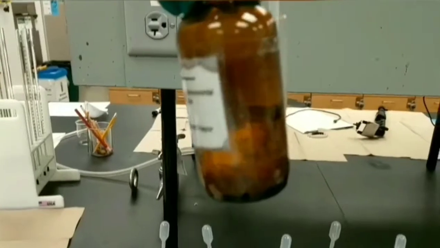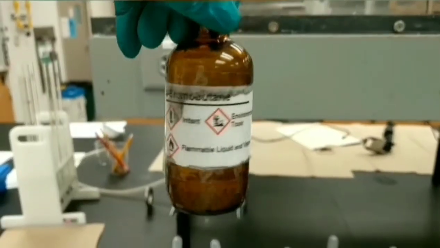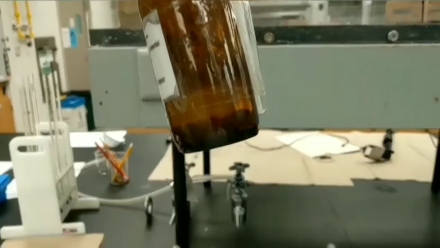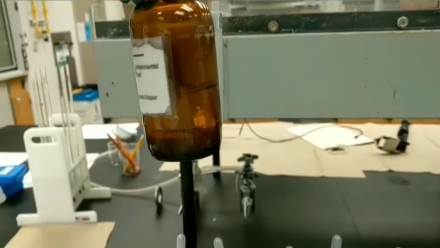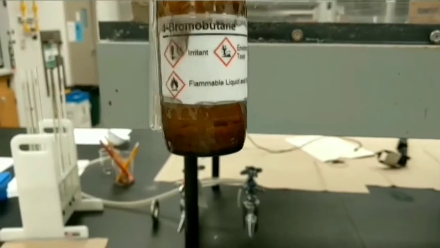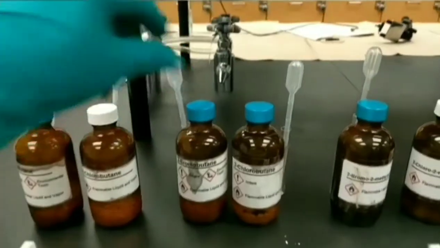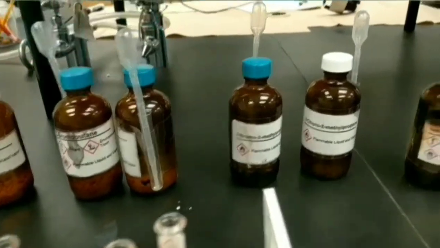I want to show you the alkyl halides that we will use during this experiment. This is 1-bromobutane, which is a colorless liquid. You can see the molecular sieves on the bottom of the bottle in order to absorb water. As you can see, all other bottles also have colorless liquids.